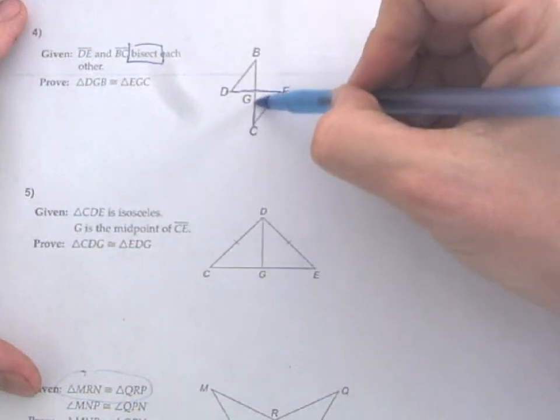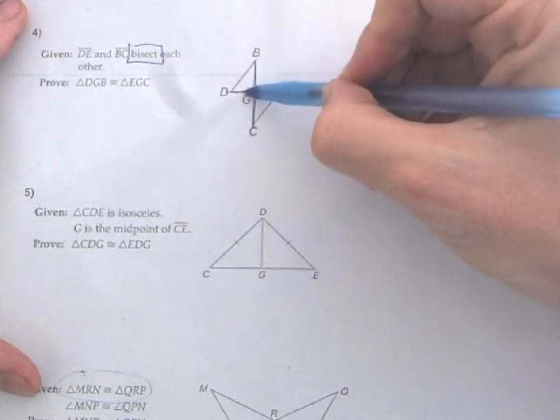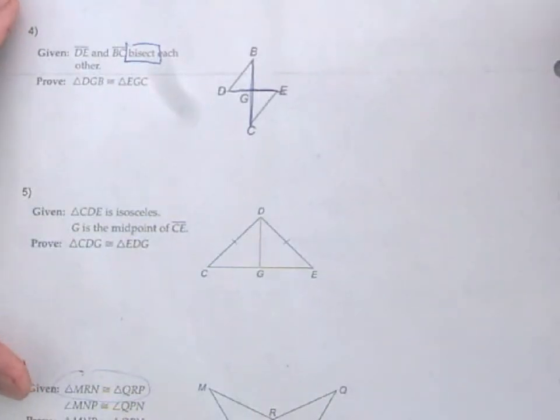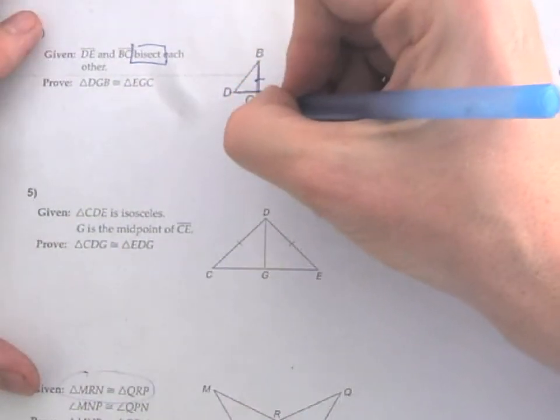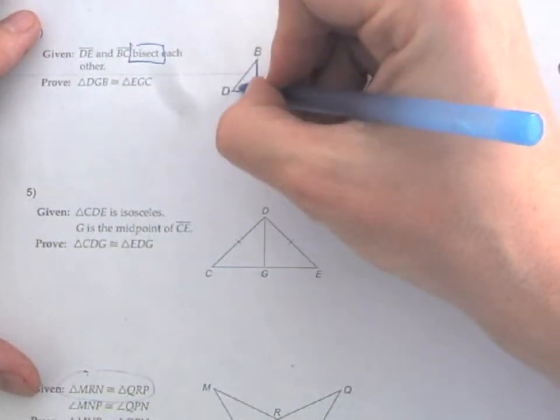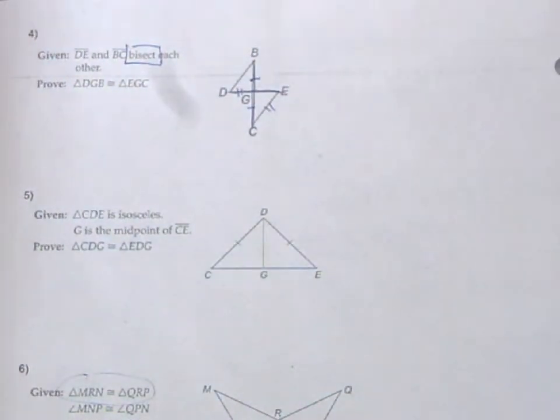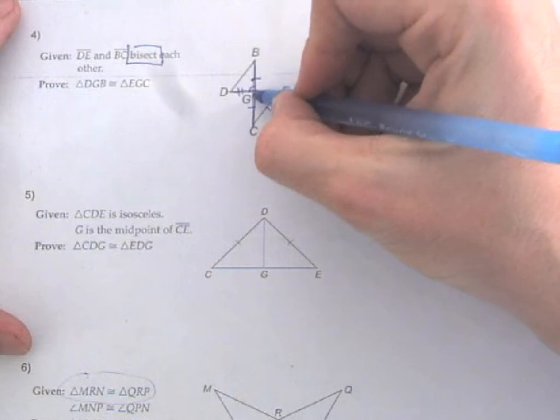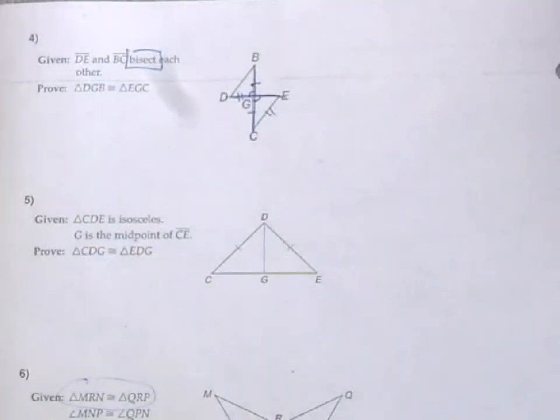So DE and BC bisect each other. Okay, that means they cut each other in half, which means that these are congruent and these are congruent. That's just the definition of bisect, so that's pretty easy. You also know that these are vertical angles, and now you got SAS.